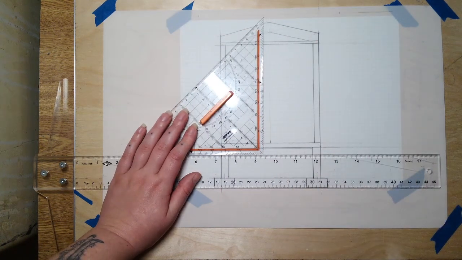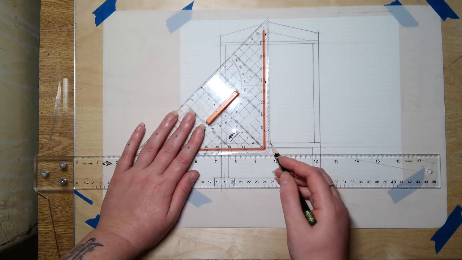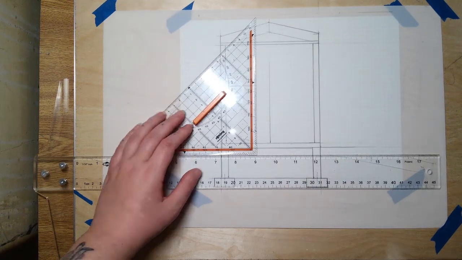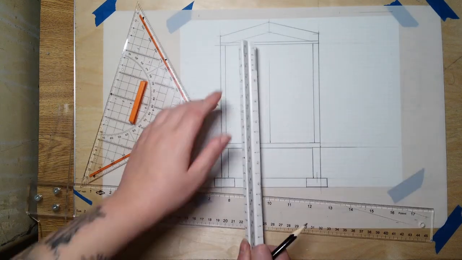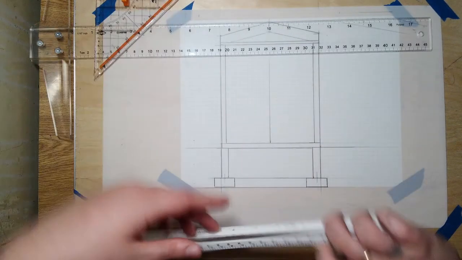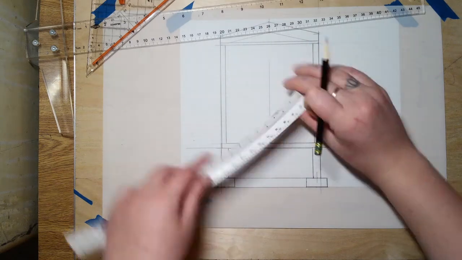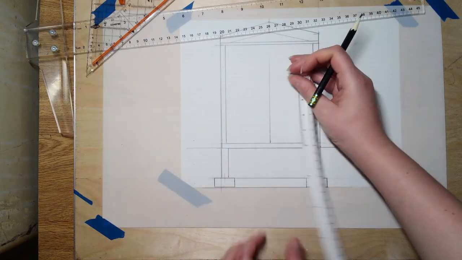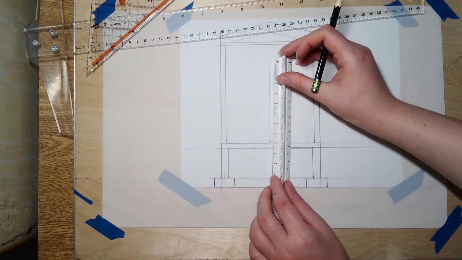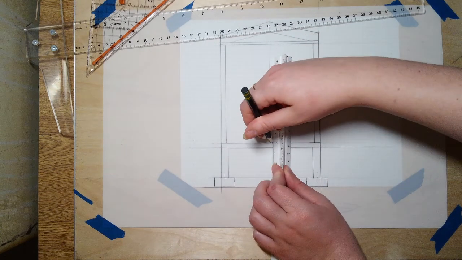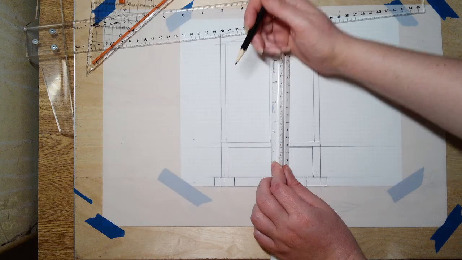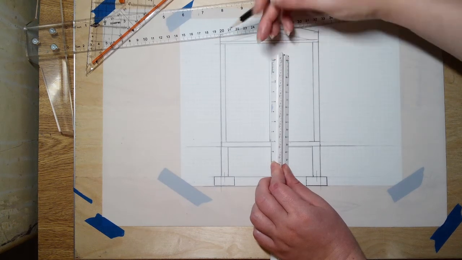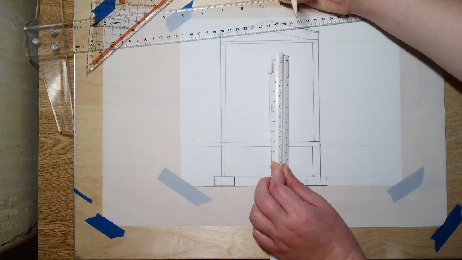And I'll put a guideline straight up. Let me remember to make it darker so it can show up on the camera. And then I'm going to take a measurement. Let me line it up. Whoops. I'm going to line it up with the 7 feet at the top of the floor. And then I'm just going to take 1 notch for the header.